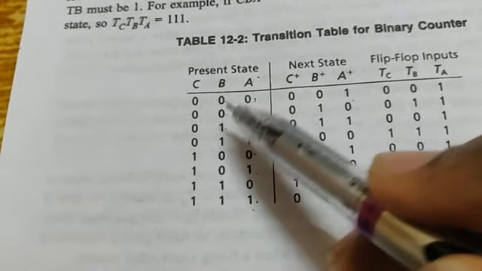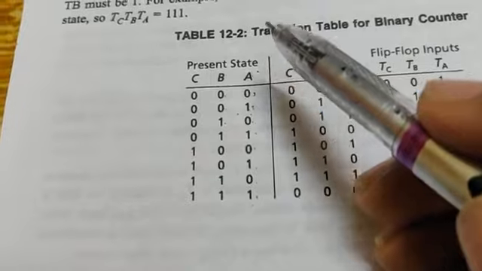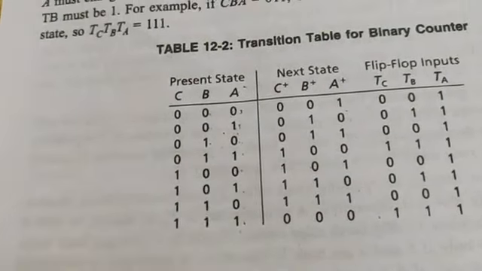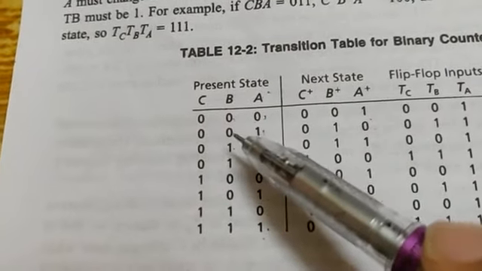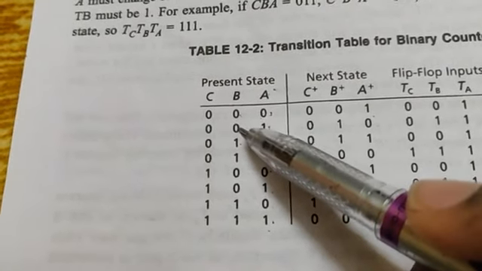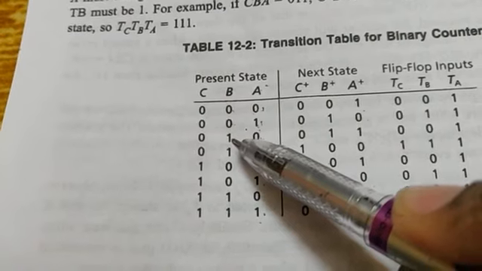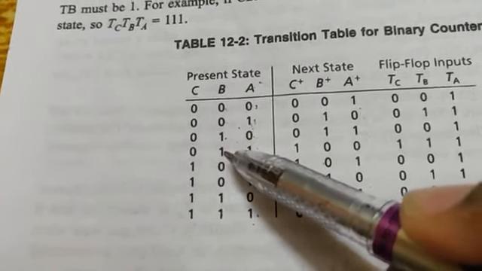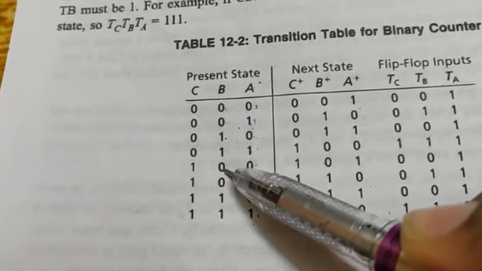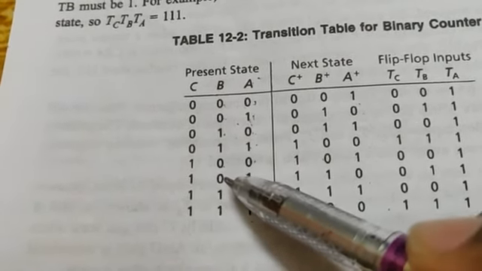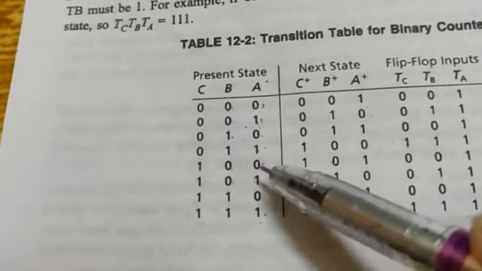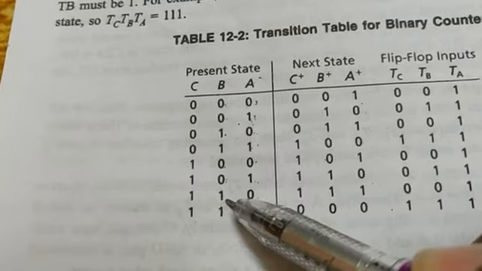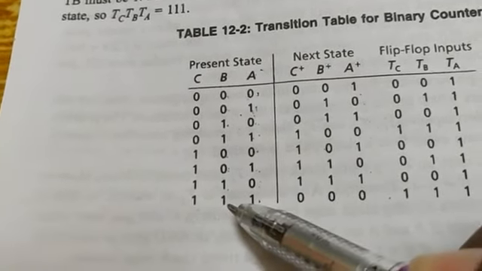So, clear? A changes its state every clock pulse. B changes its state only when A is 1. Look, A is 1 here, so B changes from 0 to 1. Next, A is 1 again here, so B changes from 1 to 0. Then A is 0, so B remains in the same state, 0, again 0. When A gets 1, again B changes from 0 to 1. A is 0, so again B remains in the same state, like this.